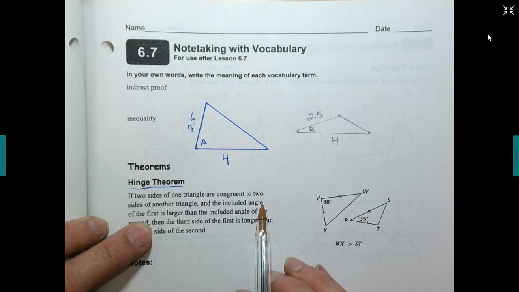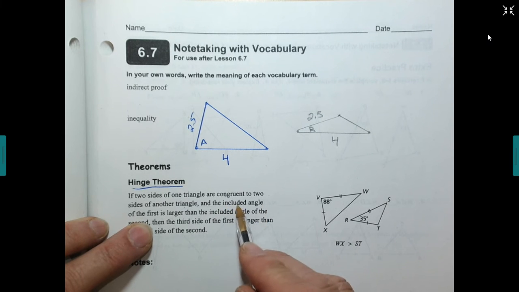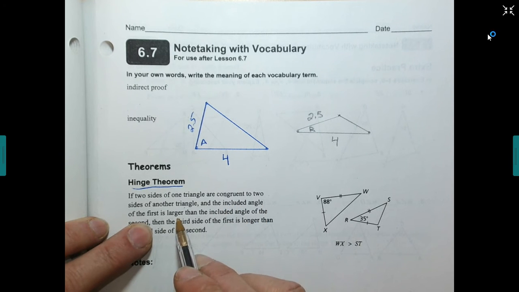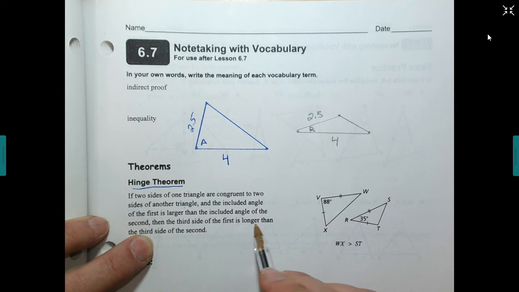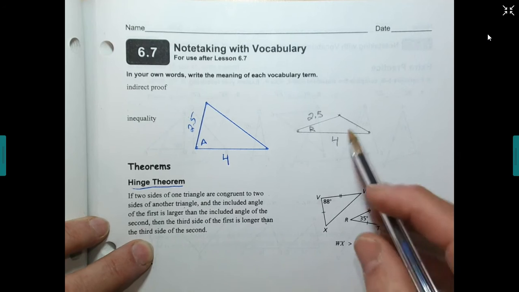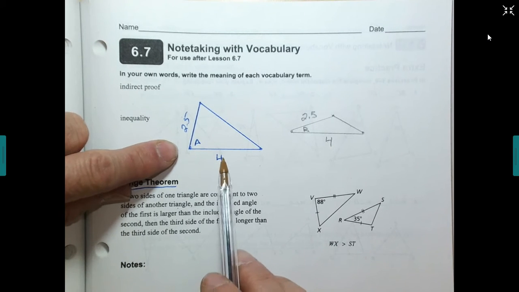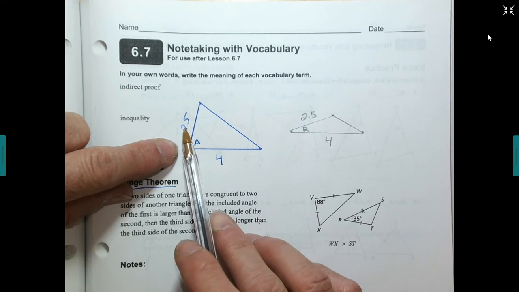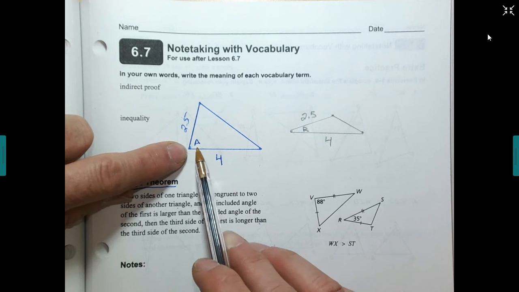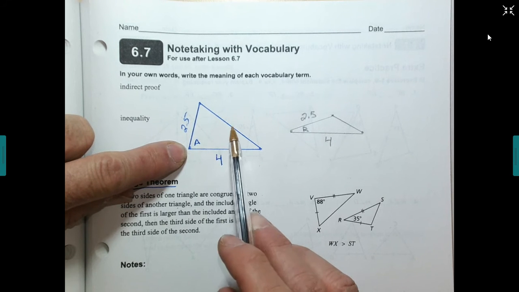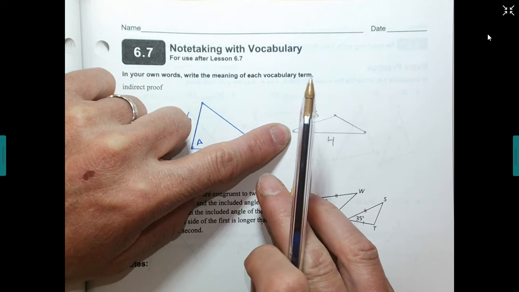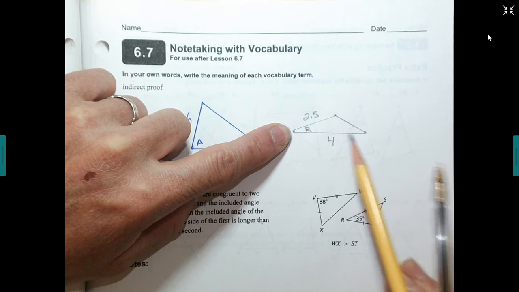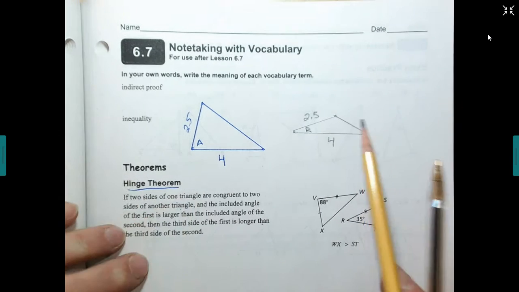And the included angle, meaning the angle in between, of the first is larger than the included angle of the second, then the third side of the first is longer than this one. So what it's saying is if there's two congruent side lengths, if the included angle is bigger, then the side length is going to be larger. If the included angle is smaller, then the side length is going to be smaller.